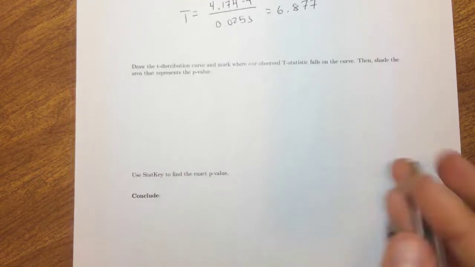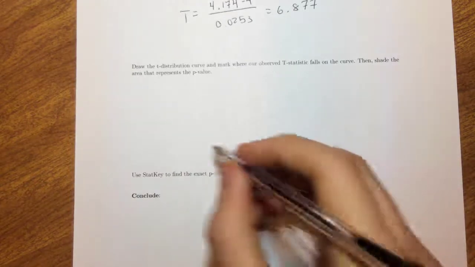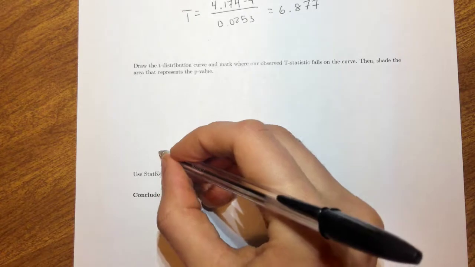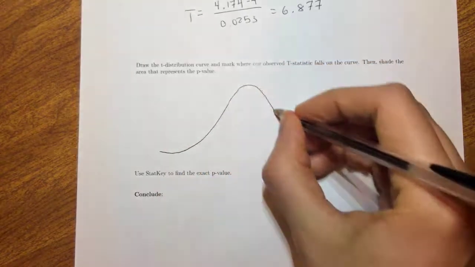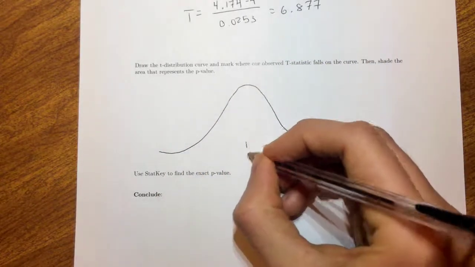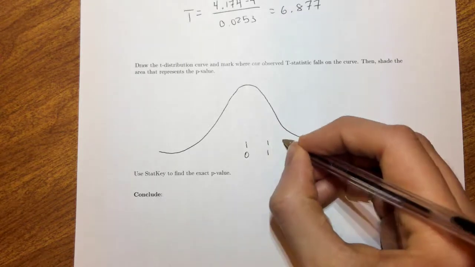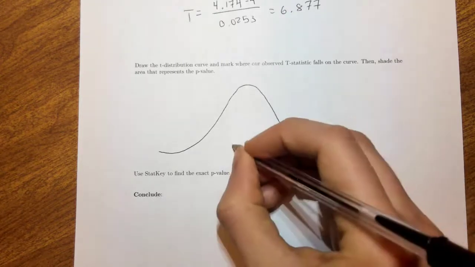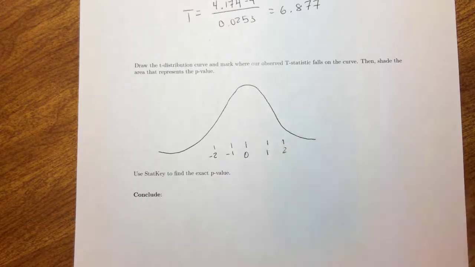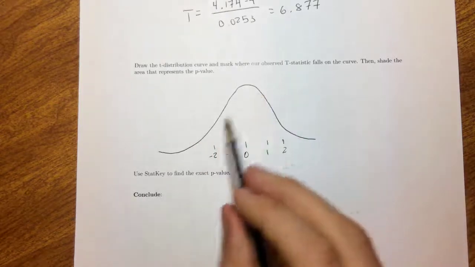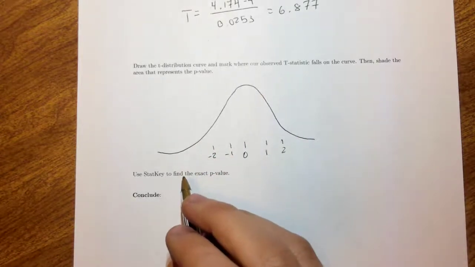And now again, really similar to what we did for proportions, we're going to draw this t-distribution if the null hypothesis is true. Remember, we always drew these distributions as if the null was true.